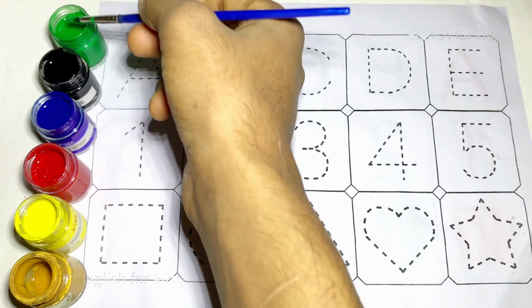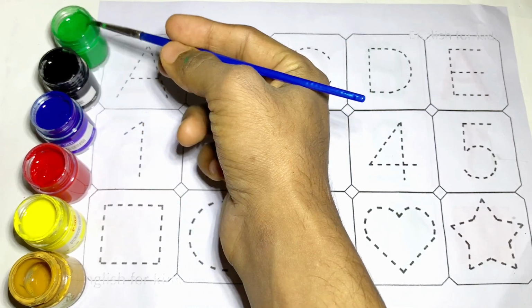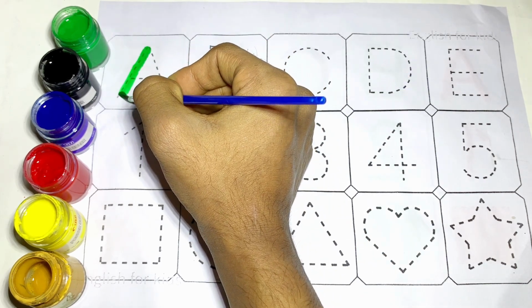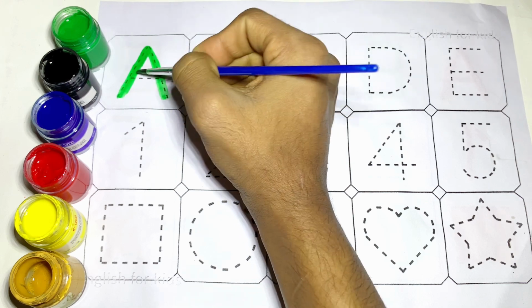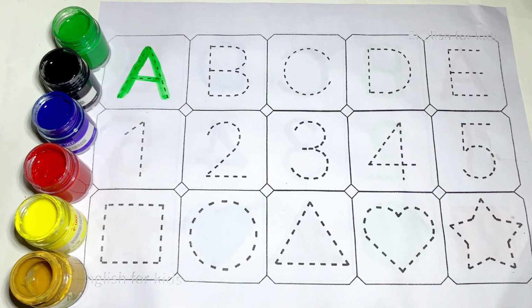Kids, first draw A. A for apple, A for ant, and use green color, the alphabets of A.